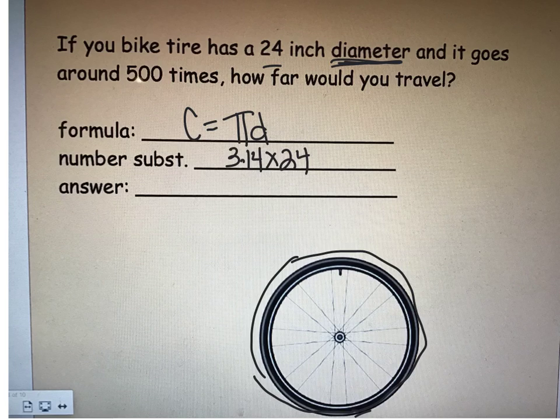I'm assuming you got 75.36, because that's what I got. Okay, there's only one problem with that. That is the bike going around one time. That's the circumference of the one circle. So you need to do something more.